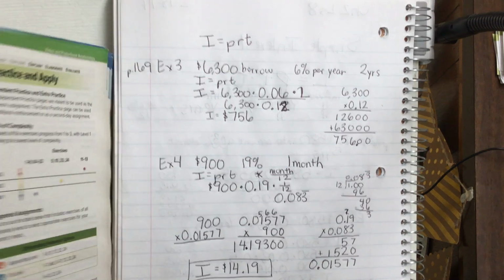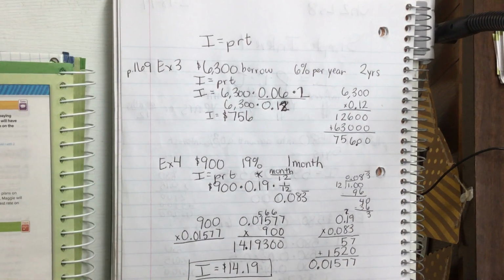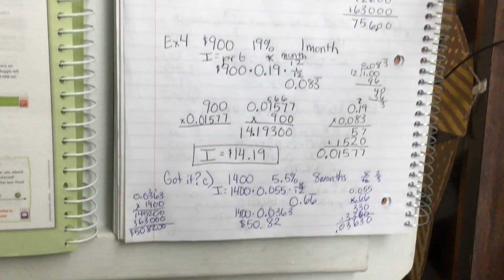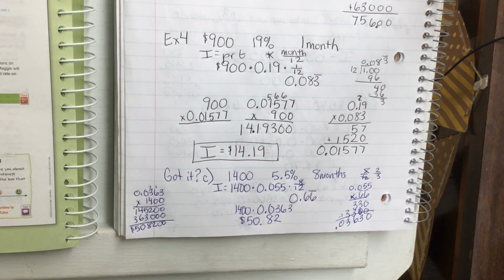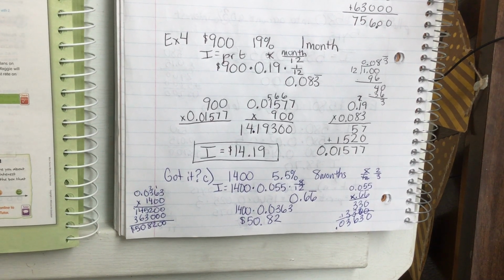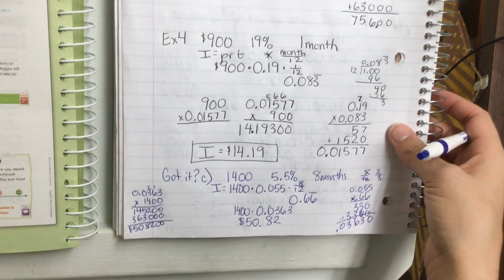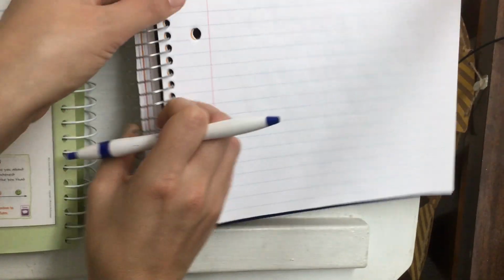One more example. Oh, y'all can't see it. All right, last example. Example 5 is on page 170.